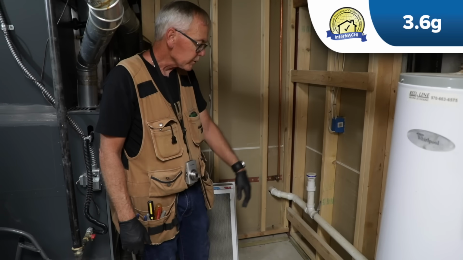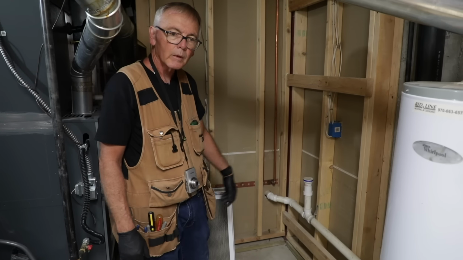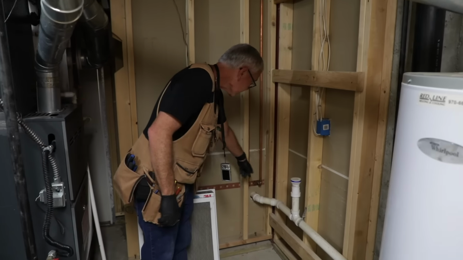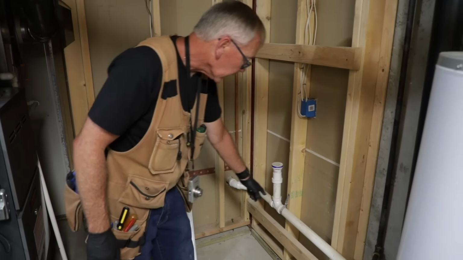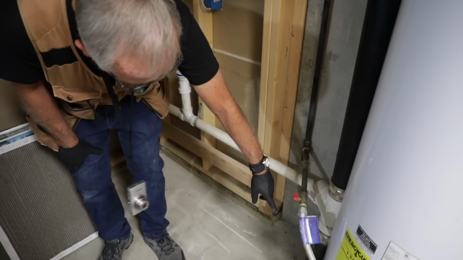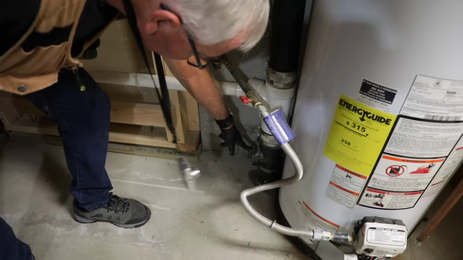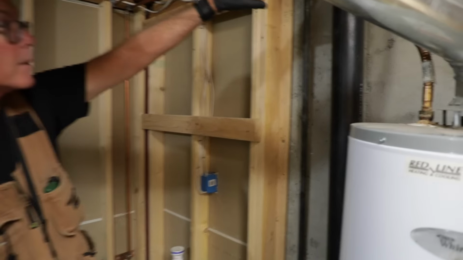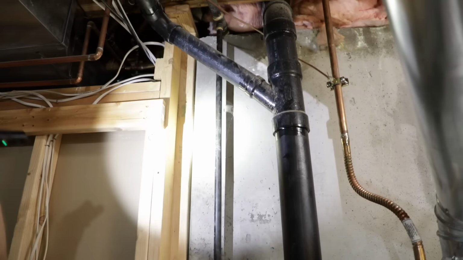While we're down in the unfinished area, we're going to take a look at the drain, vent, and waste system. We're going to have a very limited view of this. So I can see that we've got some PVC pipe and it connects with our main. This is actually our main sewer drain right here. We've got a clean out right here next to the floor. This part here, this black pipe, is an ABS, and we're going to take a look at that.